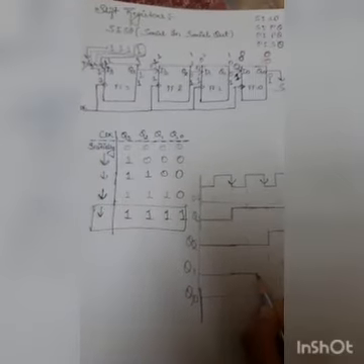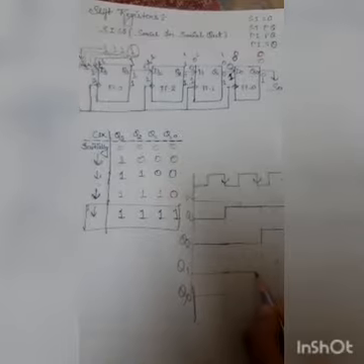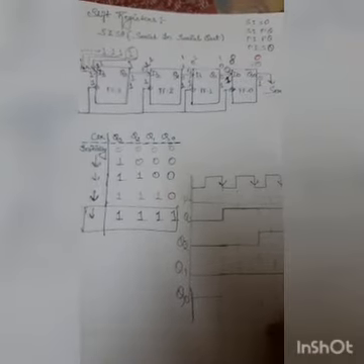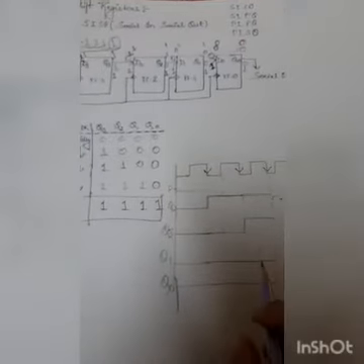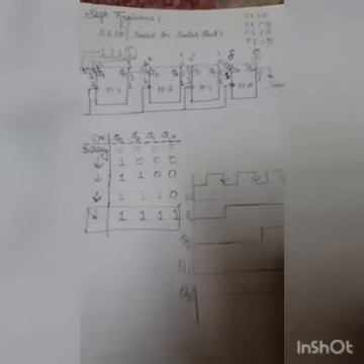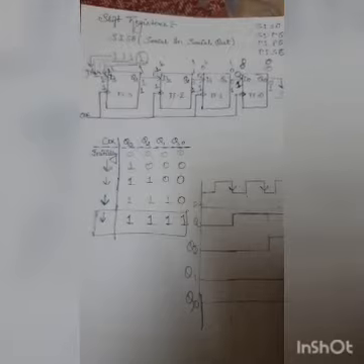Then again it's up to here, 0, 0. Then for the third, 1, 1, 1, 0, where Q3 is again 1.